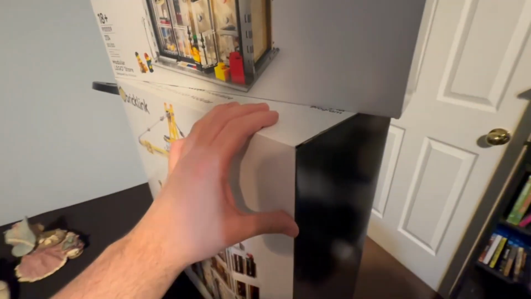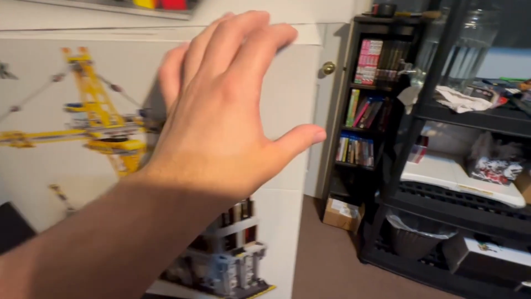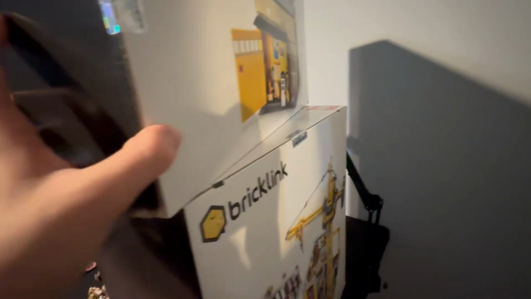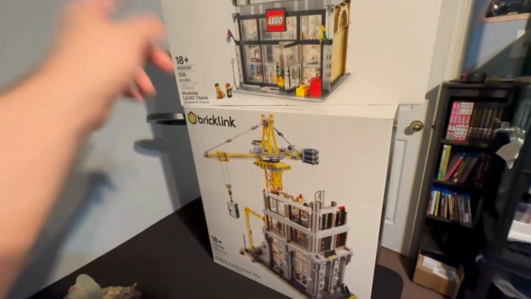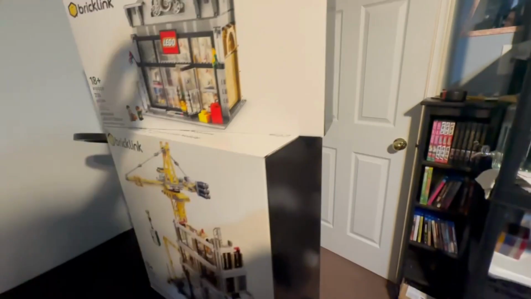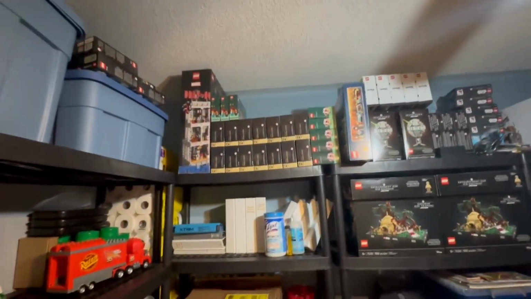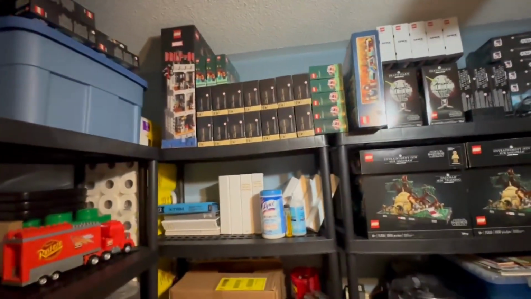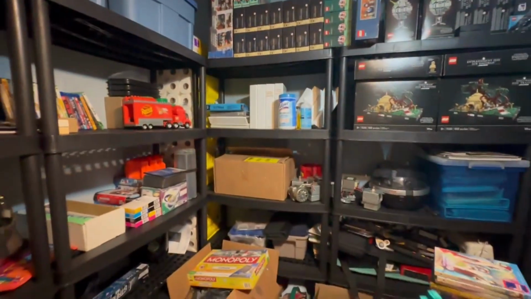So yeah, these are the two Lego sets that sold. It was the construction modular and the Lego store modular. Modular Lego store, modular construction site. And this one here is a relatively small box, but this one here is a massive box. I want to say it's pretty close, not quite, but it's thicker than the Daily Bugle, but not quite as tall. But similar width. So yeah, it's pretty large.